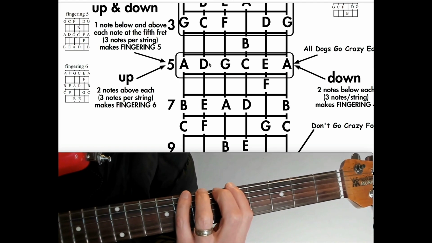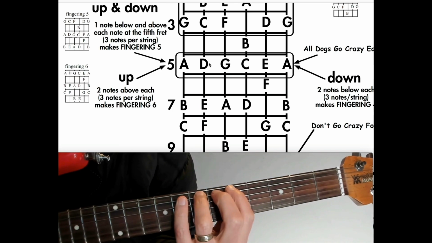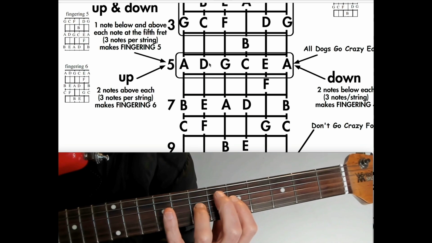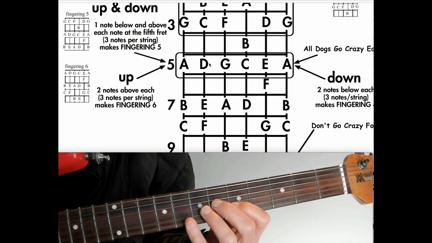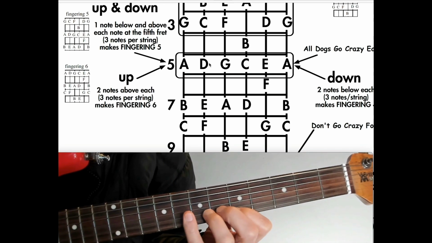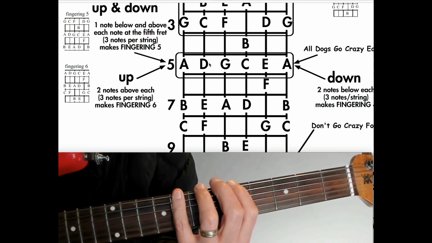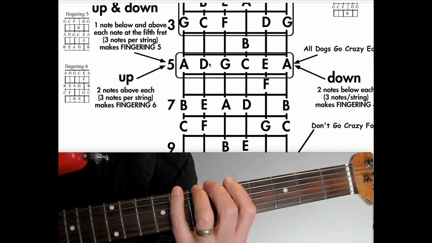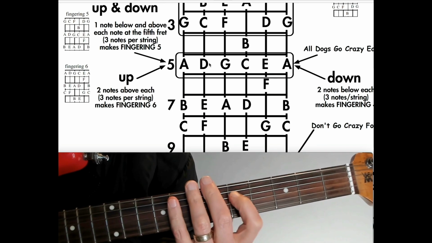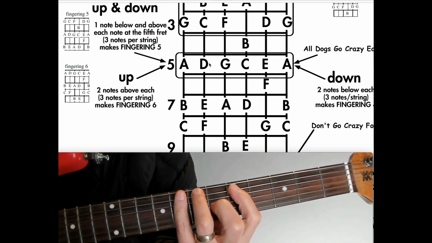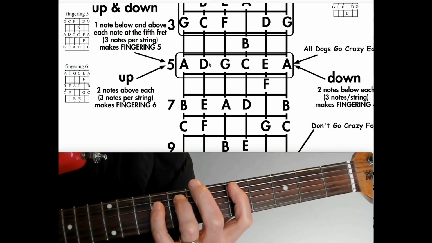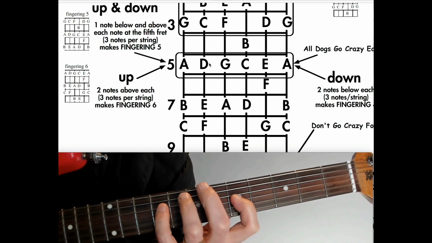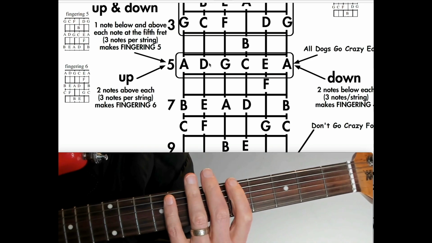A, B, C, D, E, F, G, A, B, C, D, E, then E again here, E, F, G, A, B, C. Note that B, C in all the octaves and E, F are 1 fret. This instance of B, C is on 2 different strings, but it's equivalent to being on 1 string.